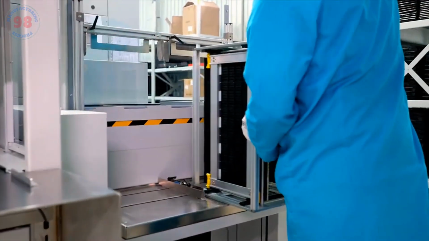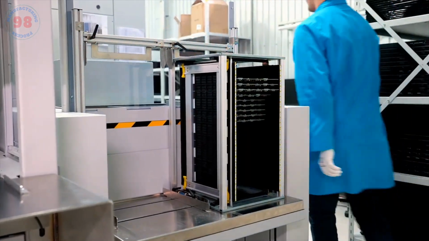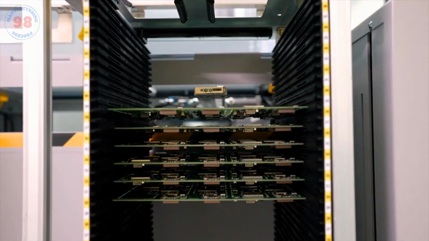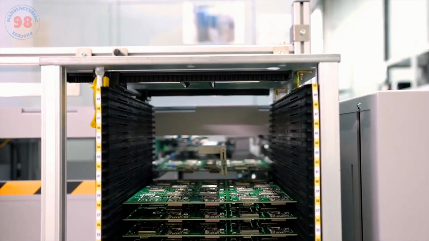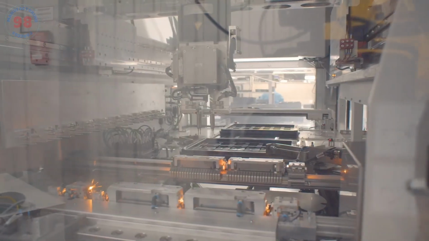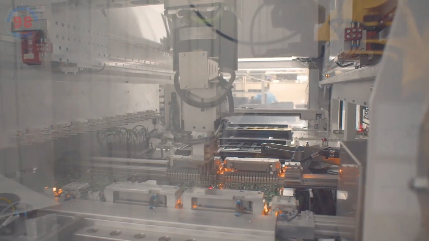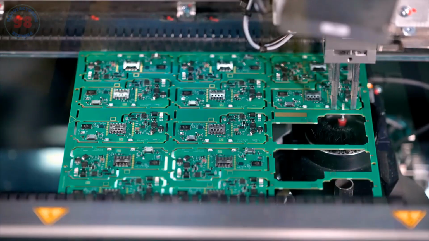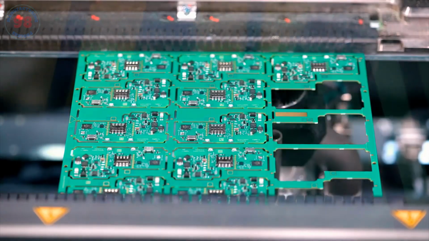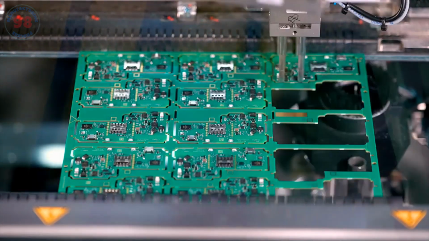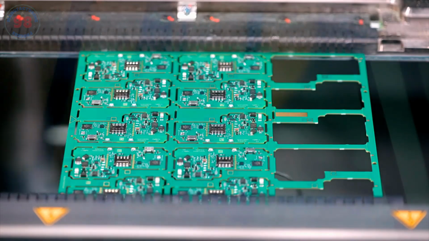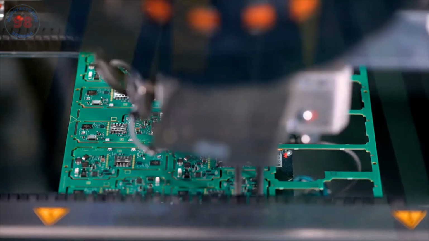Finally, the small circuits produced on the same copper plate will be separated into individual circuits. This process is performed using specialized cutting machines, ensuring the circuits are separated accurately and without damage. Separating individual circuits facilitates packaging and shipping, ensuring each circuit reaches the customer in perfect condition.